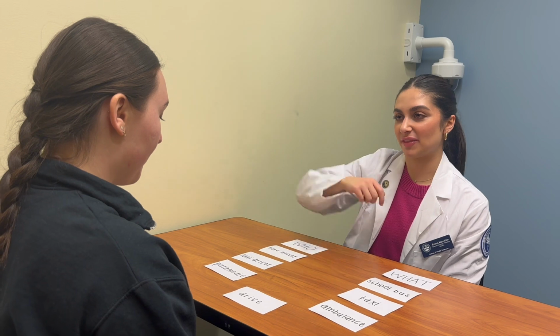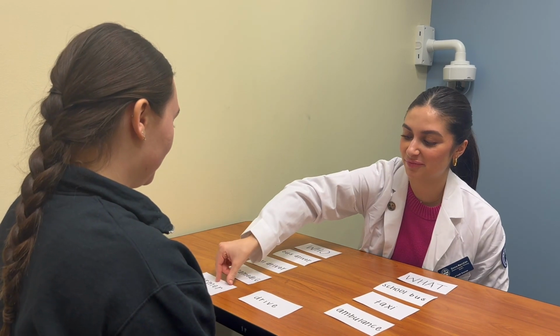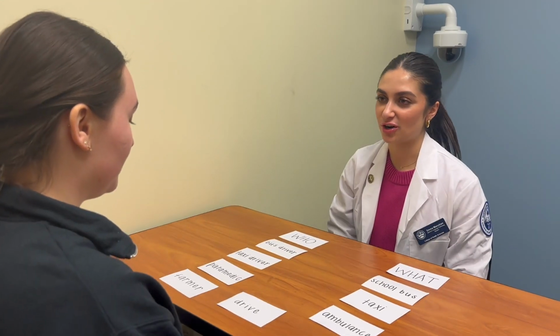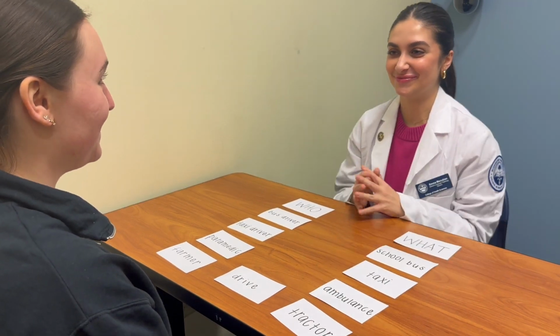Who drives something? A farmer. Good job. And what does the farmer drive? A tractor. You got it.